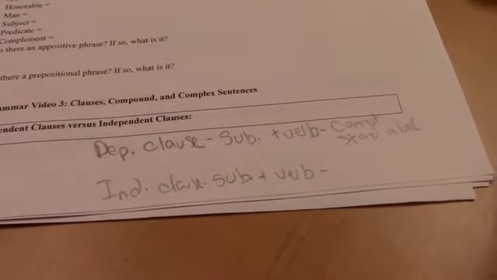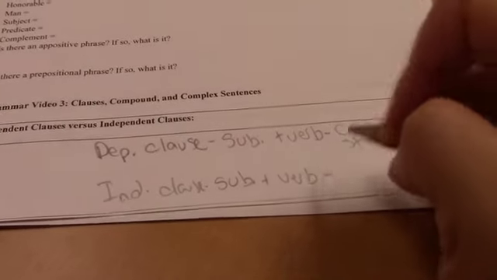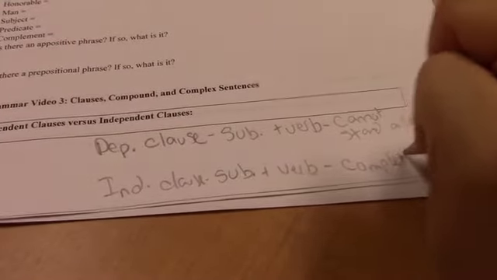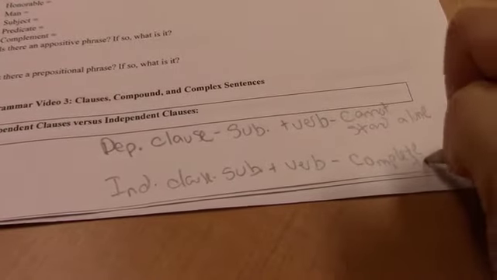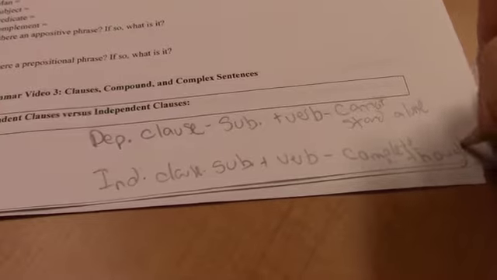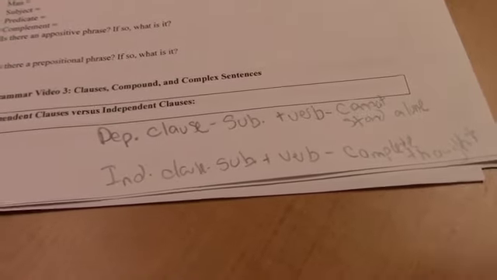So in other words, an independent clause can stand by itself. So an independent clause is a complete thought.